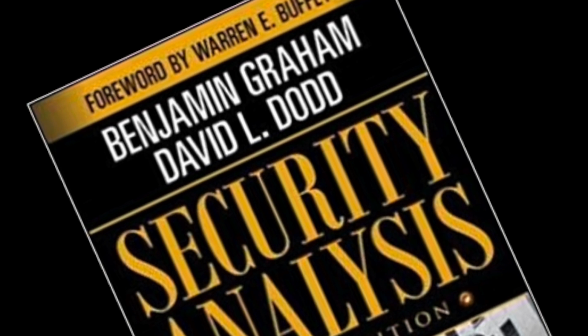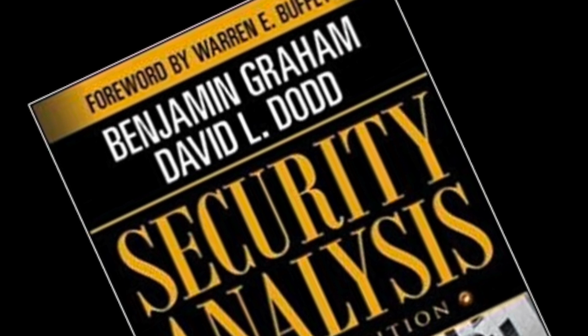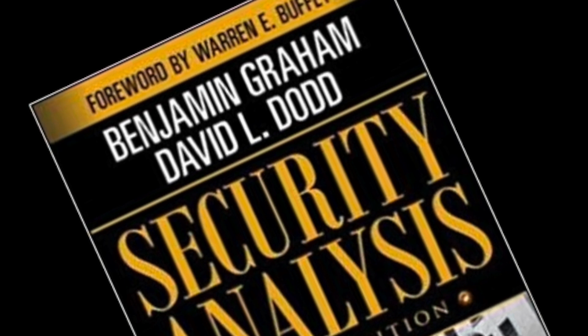Introduction to Security Analysis. In this chapter, Graham and Dodd introduce the concept of security analysis, which involves evaluating the investment potential of a company's securities. They discuss the importance of understanding the financial statements of a company and how to analyze them in order to make informed investment decisions. The authors also discuss the role of security analysts and the various factors that can influence the value of a company's securities.